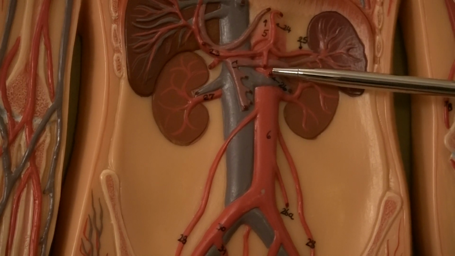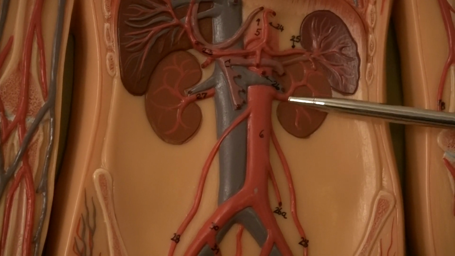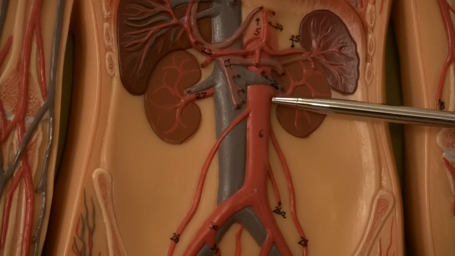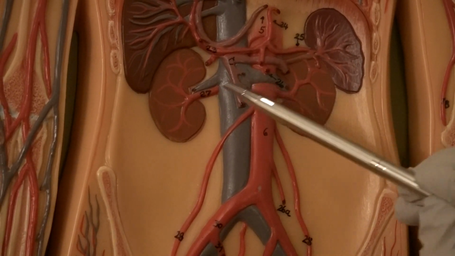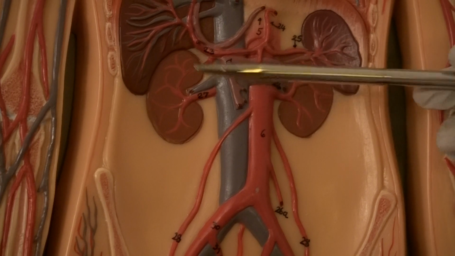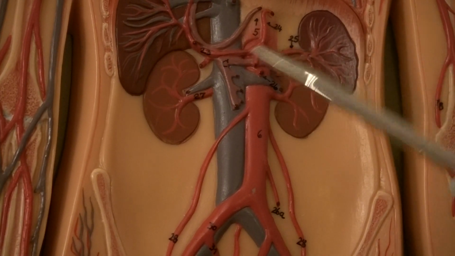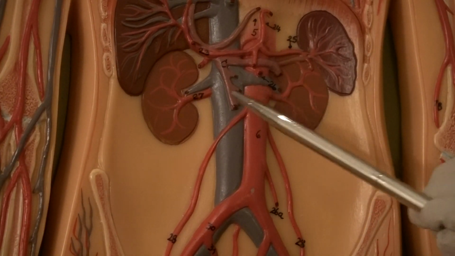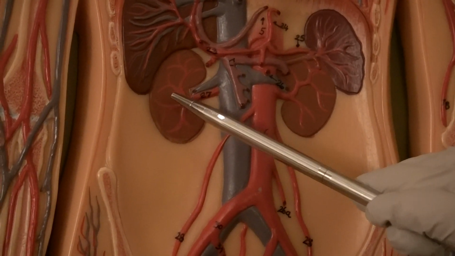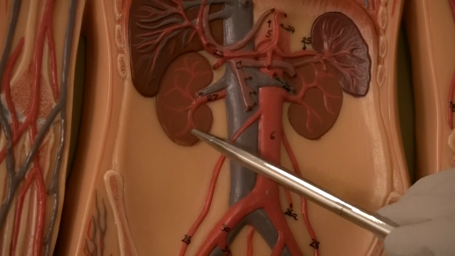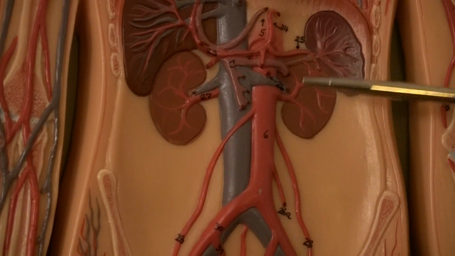Then when you go below the superior mesenteric, you notice that laterally from the abdominal aorta, we get the two renal arteries. They're sitting horizontally. Renal arteries send oxygenated blood to the kidneys, and the kidneys filter the blood clean before sending it out.